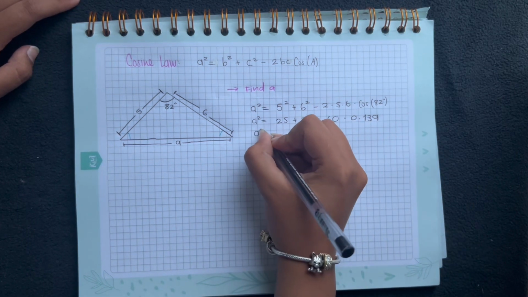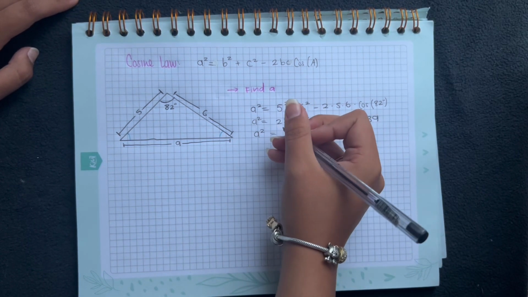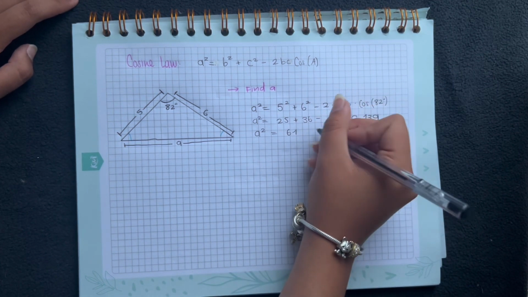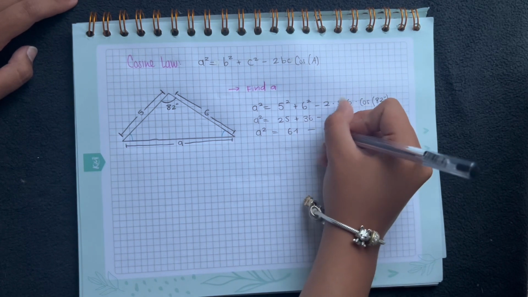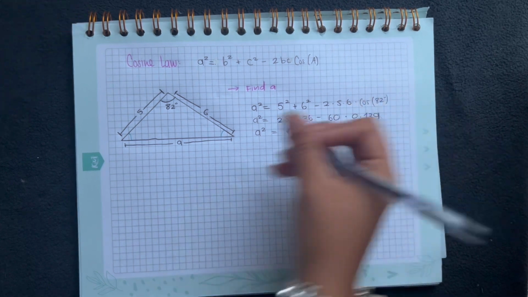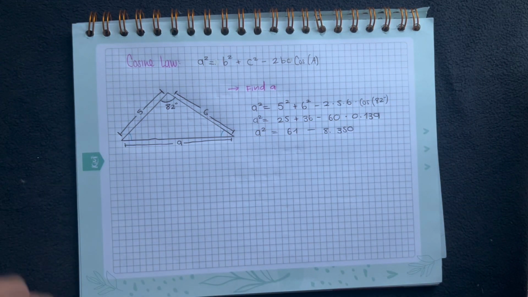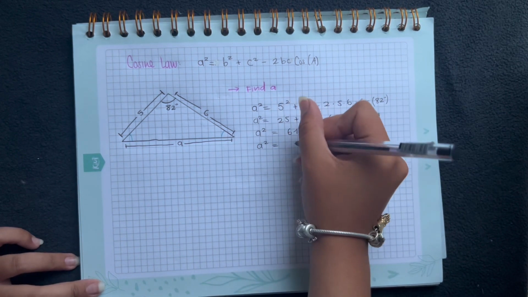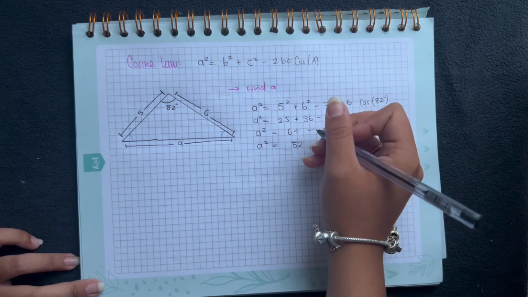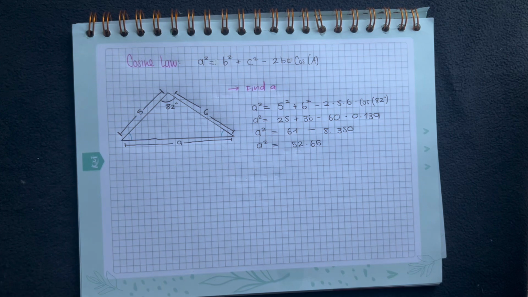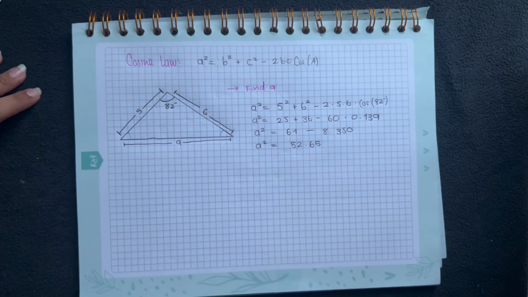So a squared is equal to 61 minus 8.350. Now we can do this operation. A squared is equal to 52.65. And finally, it's really important that you remember this: right here is a square, but we need it as a simple number with no exponents.